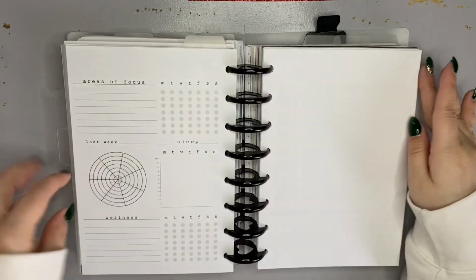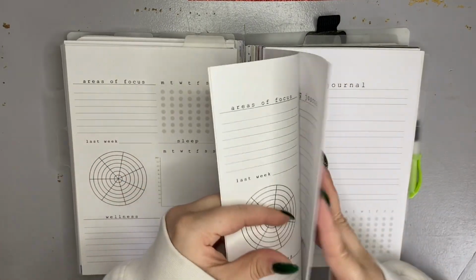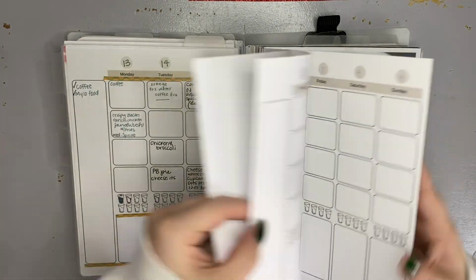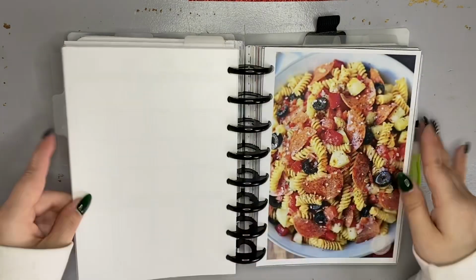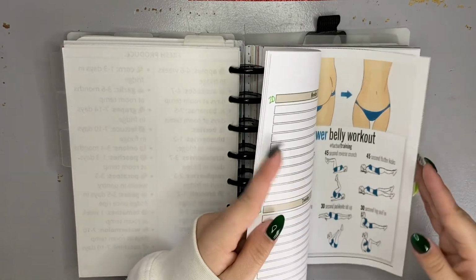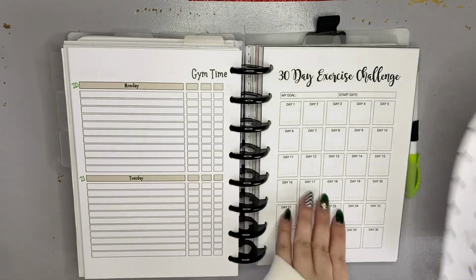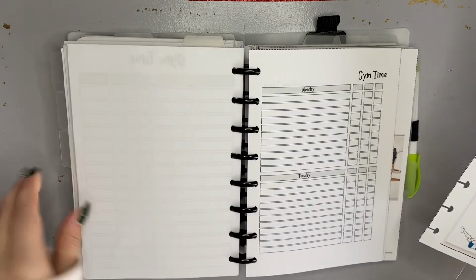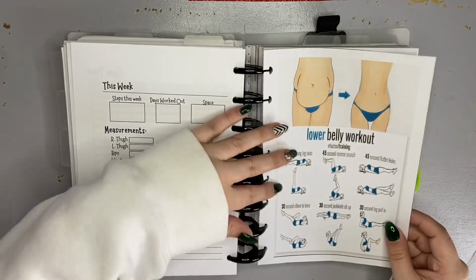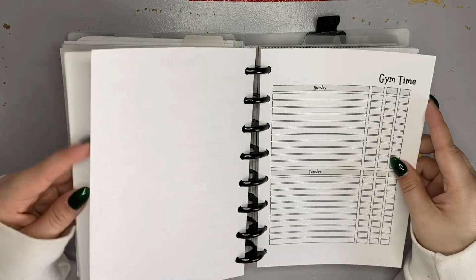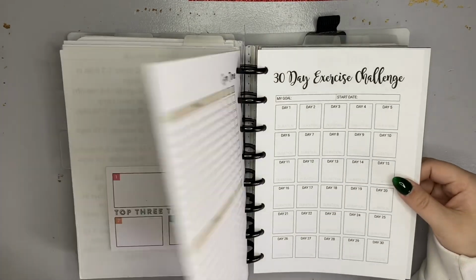Then we go into our wellness. So I've added all of my April pages in here for the wellness section. I've added all my pages in here for my food log section. I added a new exercise tracker. Oh, I messed up. So new gym on 2 days and exercise tracker. This is what I mean by the tracker.